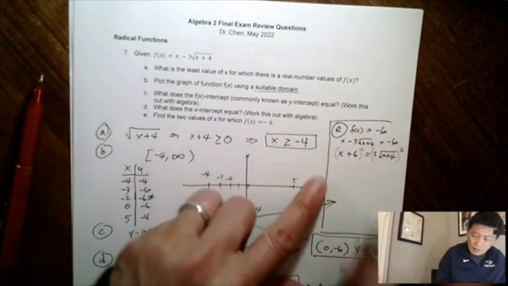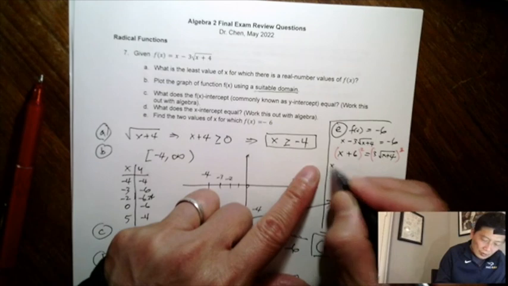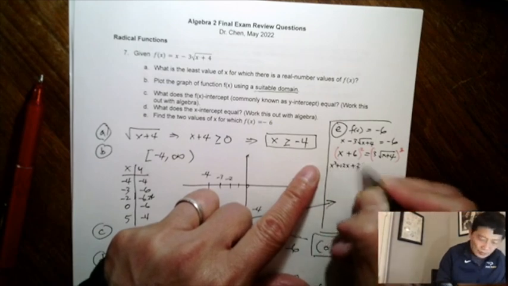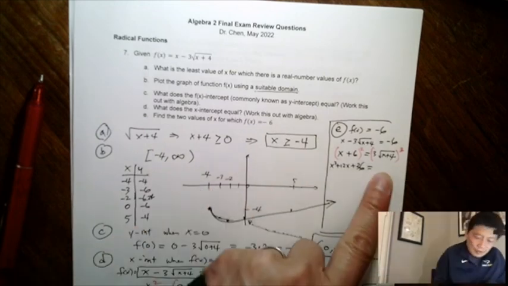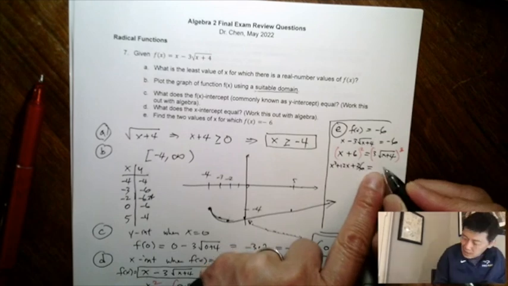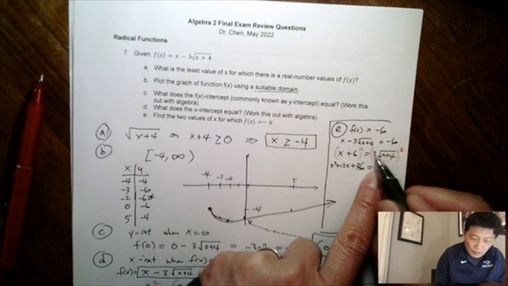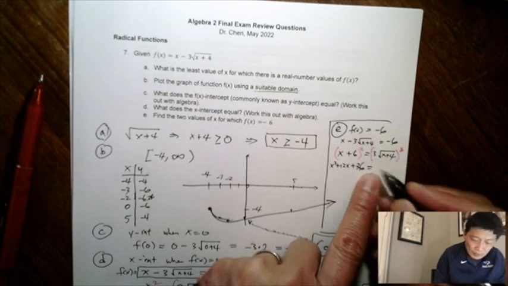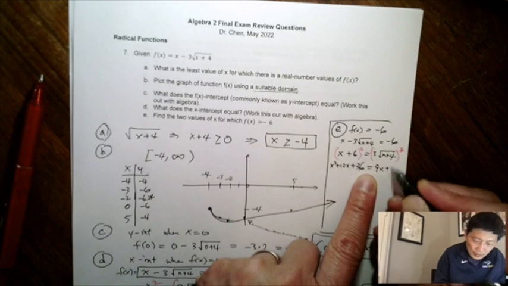And take a look at what happened. The first one, x plus 6 squared, that's just x squared plus 12x plus 36. And on this side, this just becomes 9 times x plus 4. Notice 3 squared is 9, and the square root of x plus 4 just becomes x plus 4. So it's 9 times x plus 4, which becomes 9x plus 36.